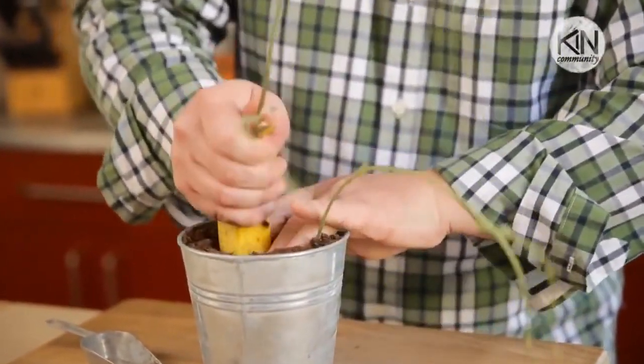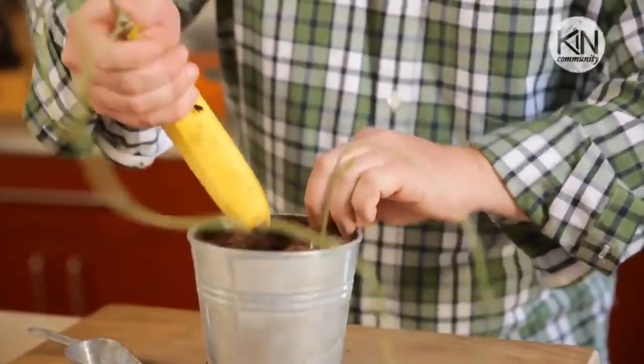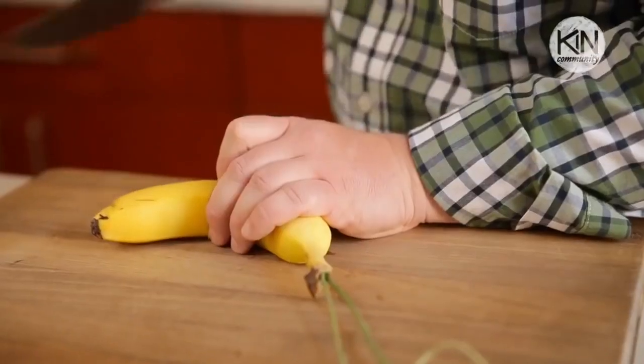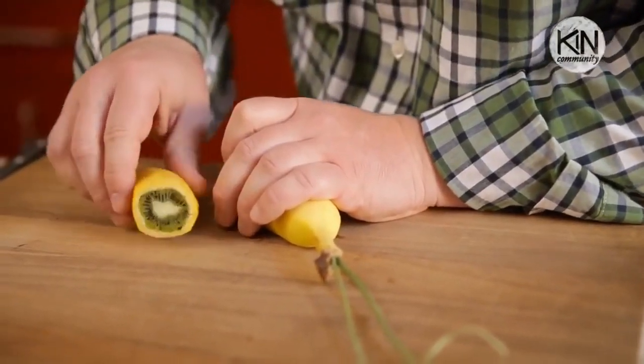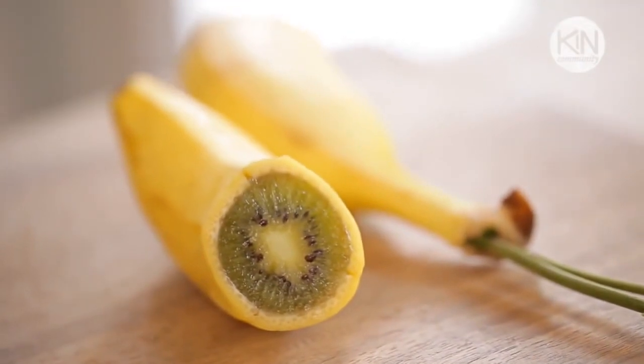When you harvest it then, you see it's got that protective peel of a banana, but when you cut into it, it's got the beautiful green flesh of the kiwi. The taste is a delicate balance of the two. It's wonderful sliced and placed on fruit salad, or even eaten on its own.